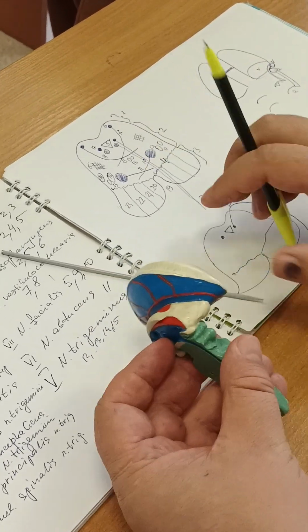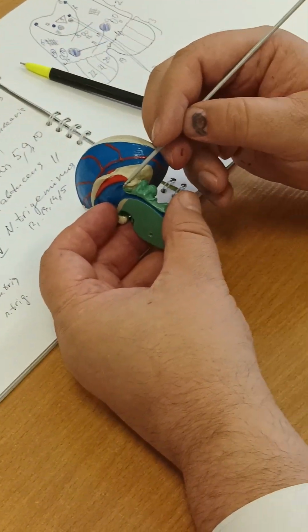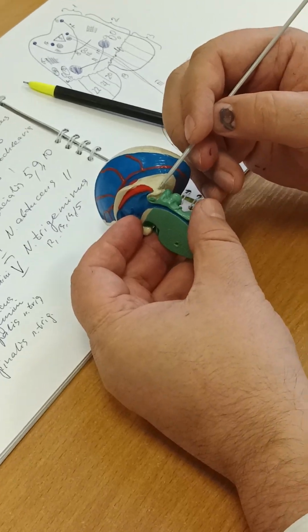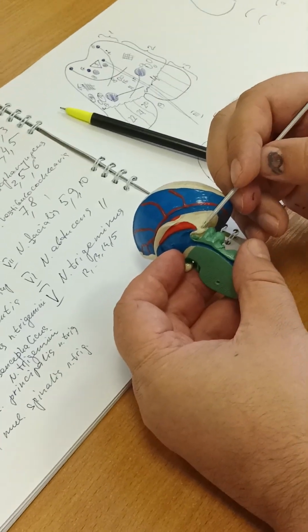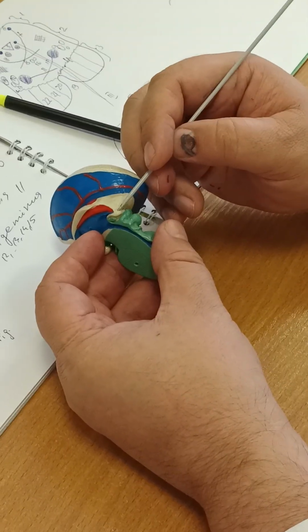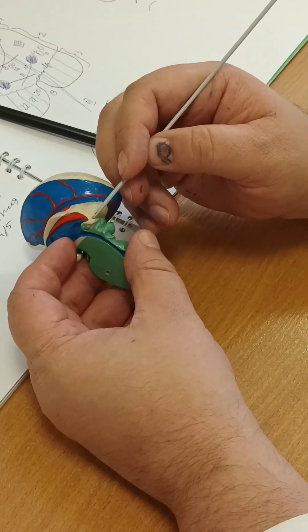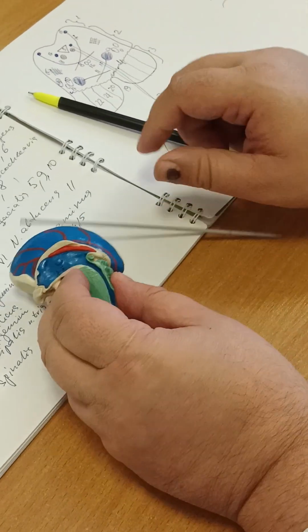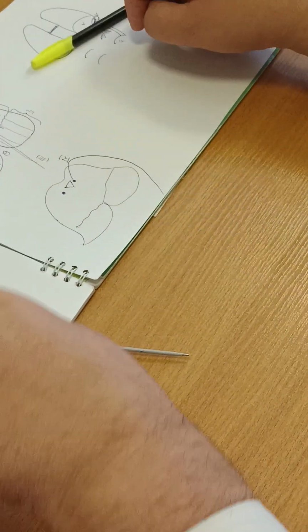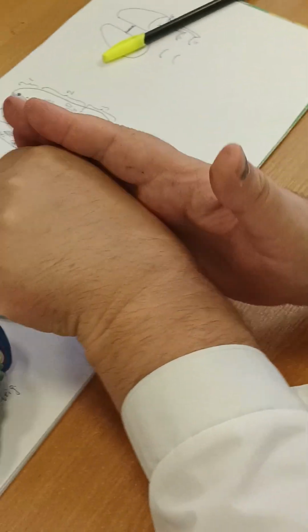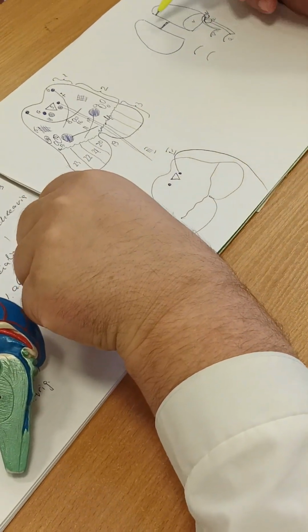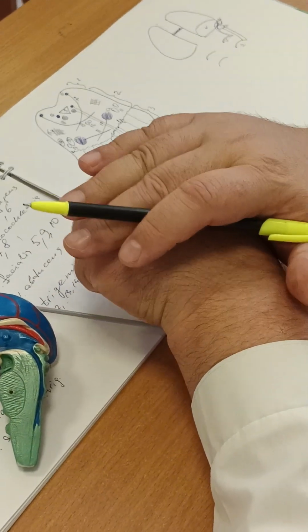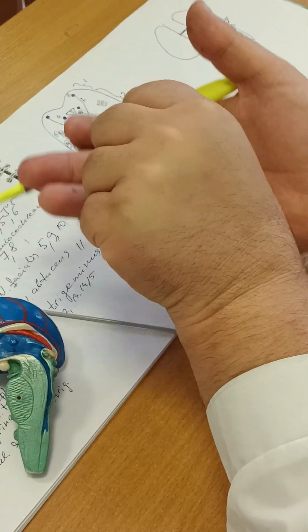Now, epithalamus. You already said what it is. What is in the epithalamus? Pituitary gland. Not pituitary. That is the pineal gland. Okay. Pituitary is in the hypothalamus. Now, epithalamus. First of all, that is thalamus. It has a medial surface, medial surface here. This is the dorsal surface, lateral and inferior surface.